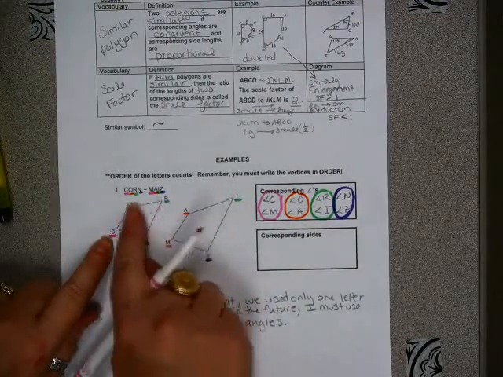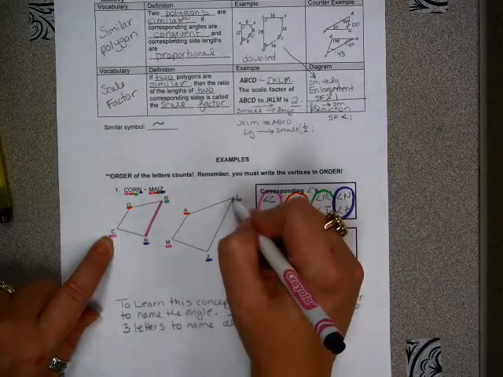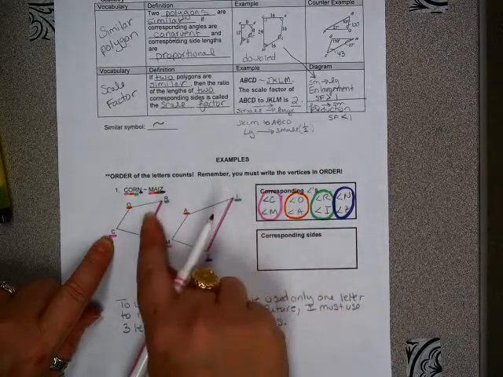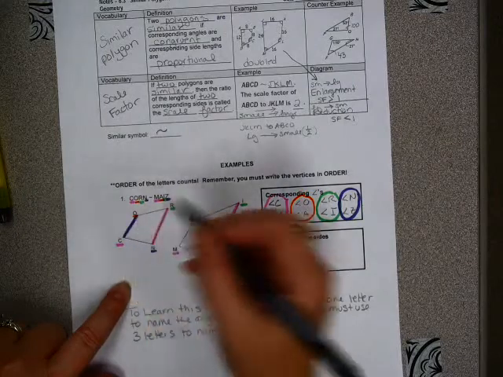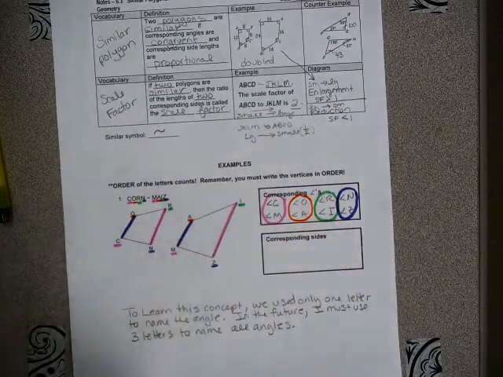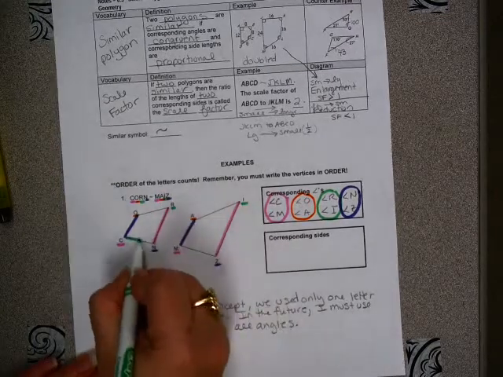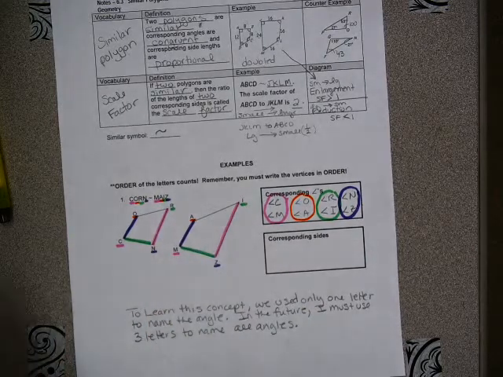Okay, now let's worry about the sides. What sides are corresponding? Well, let's see here. I started with pink and I said C. Across from C, there's 2 sides, so I just pick one. I'm just going to pick this one right here. In between the green and the purple mark is going to be pink. Across from the purple, this is going to be the purple side. Purple matching purple. And then green. Across from the green side, green matching green. And then orange is going to match orange.